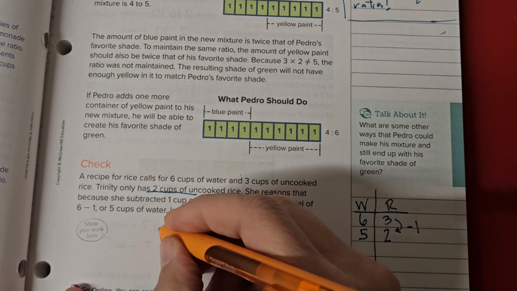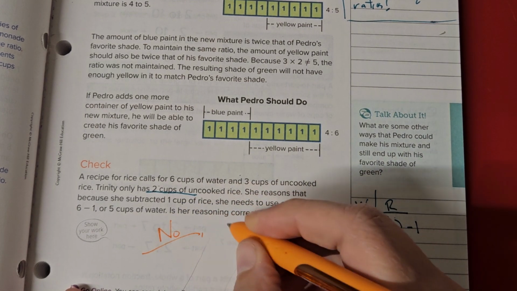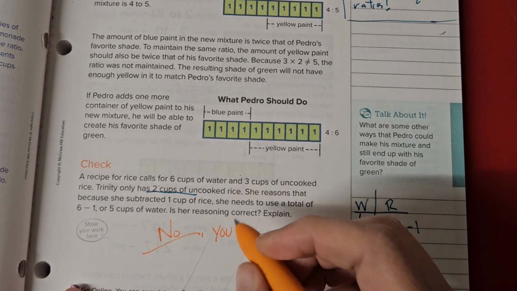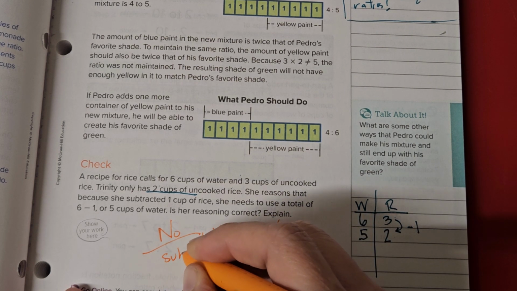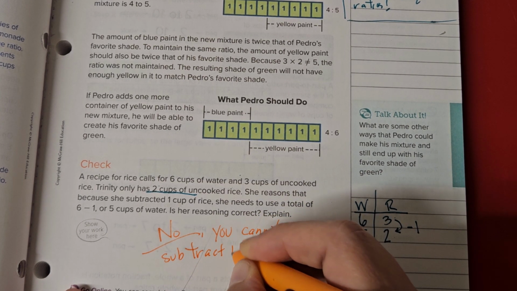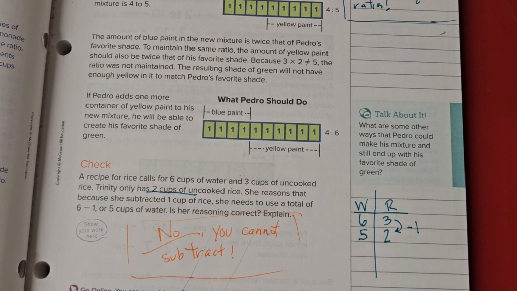Is she correct? No. Well, why? If you cannot add to create, you cannot subtract to create an equivalent ratio. Can't. You can, though, multiply, and you can divide.